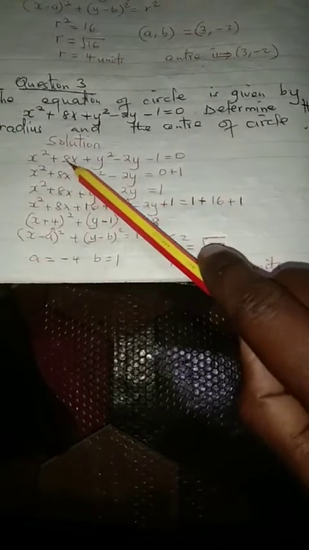Another question of a similar type. The equation of the circle is given as x squared plus y squared plus 8x minus 2y minus 1 is equal to 0. So I said earlier what you do here: take this minus 1 to the other side and it becomes positive. Once you've reached there, we complete the square. How do you complete this square?